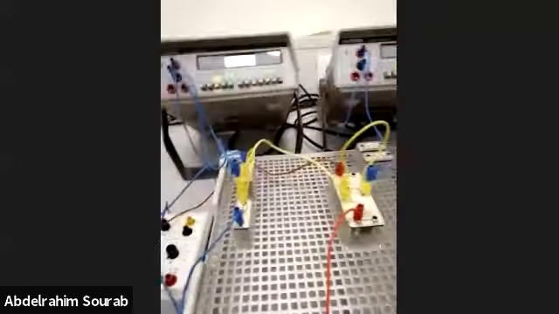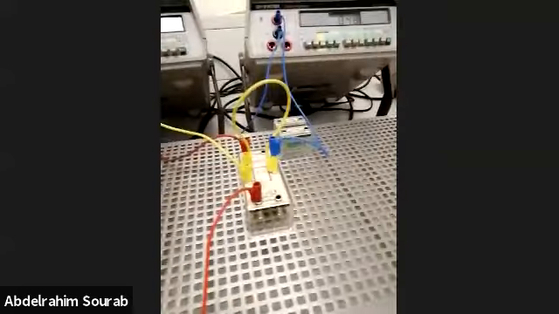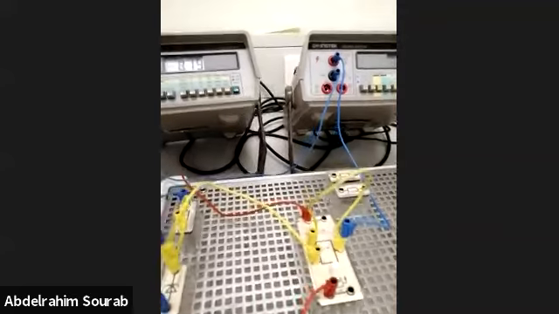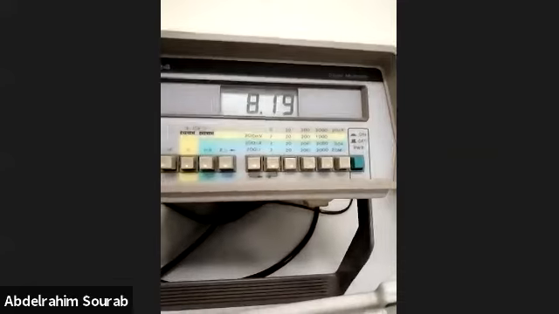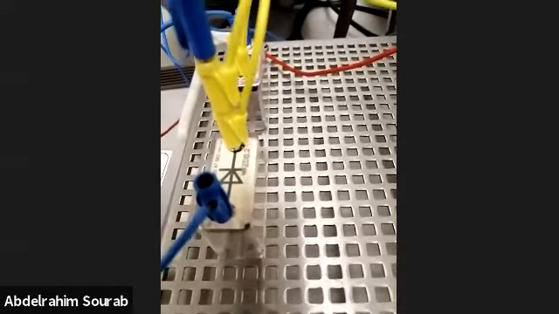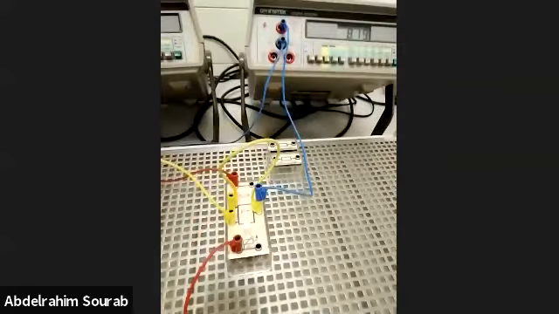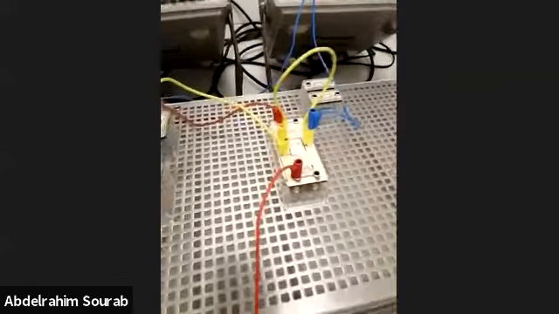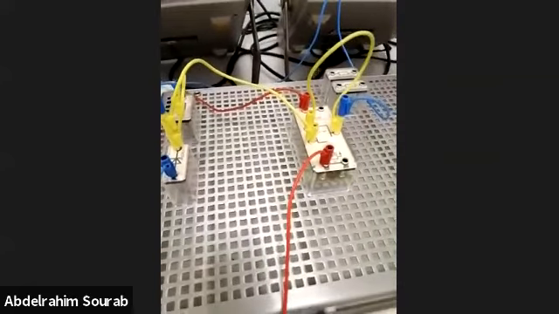Okay, so to start, we need to read the output voltage. You can see the output voltage is 8.19, which is almost 8.2. Don't forget that the Zener diode is an 8.2 Zener diode. That means the Zener voltage is 8.2. Okay. Now let us change the resistor, the output resistors or the load resistors.